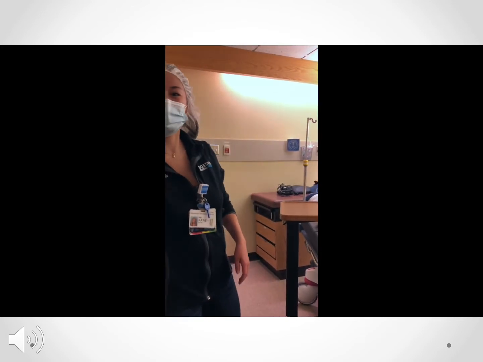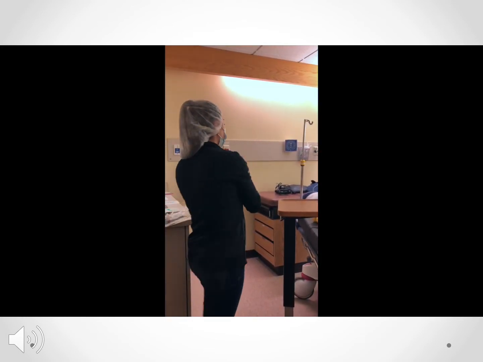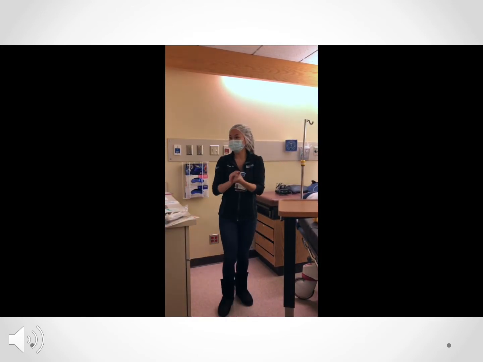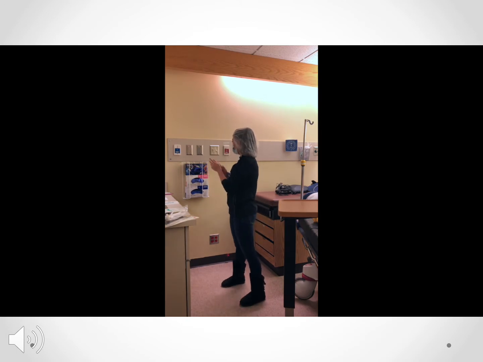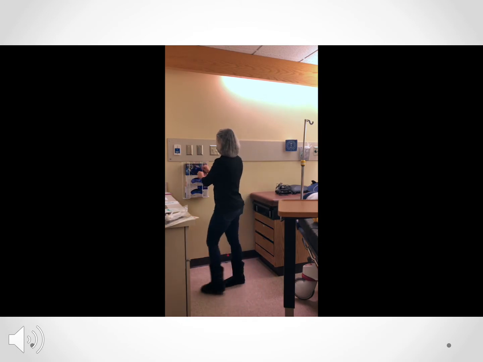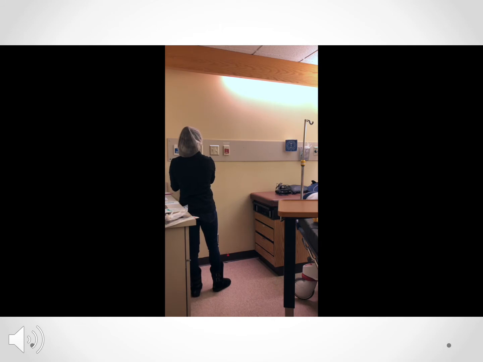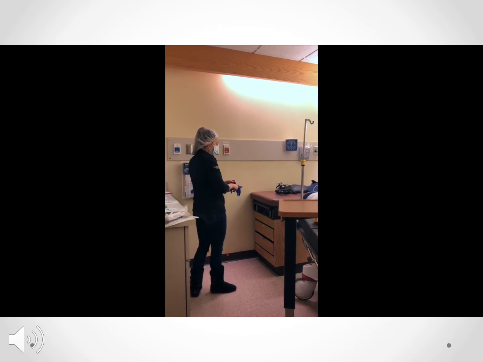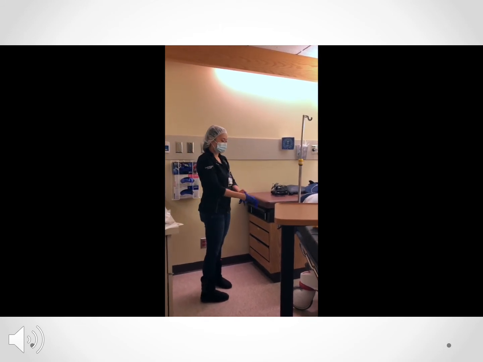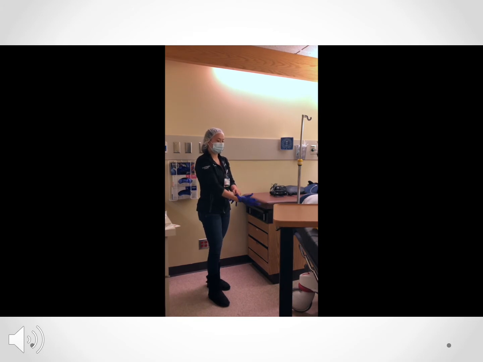We're going to be doing a sterile sternal dressing change. With the sterile dressing change, we want a sterile procedural field. We want clean and sterile gloves, sterile supplies, proper hand hygiene, and that's why we are also wearing the hairnet and the face mask.